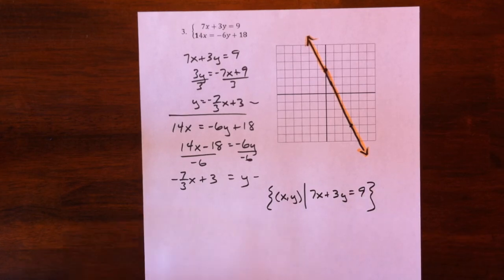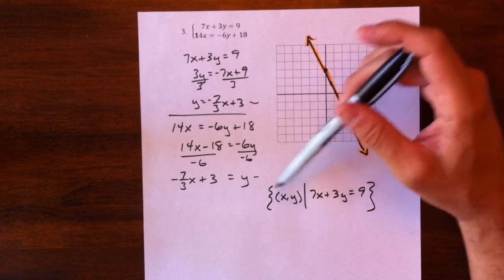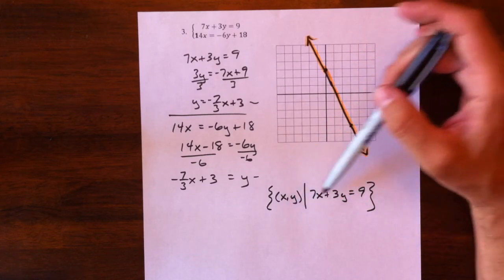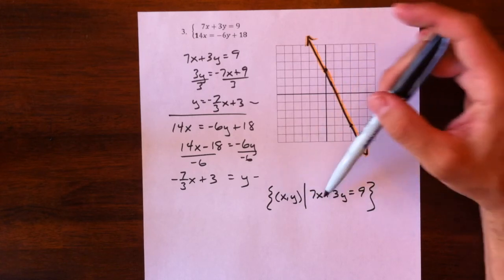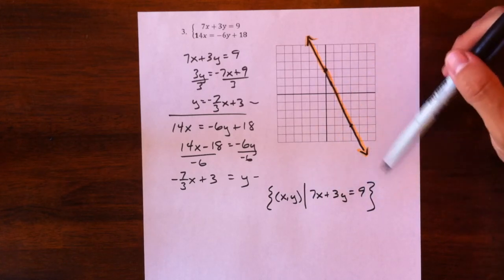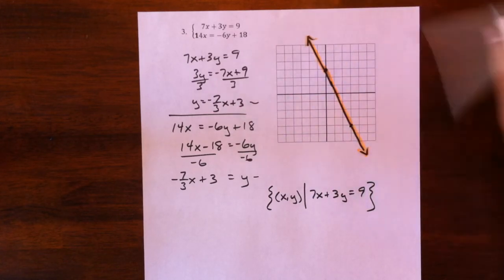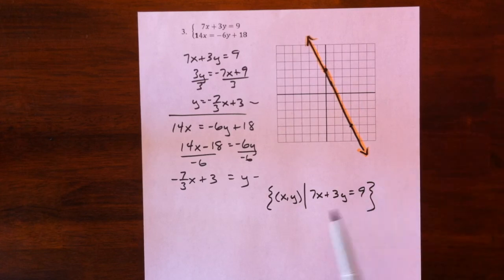And there you go. And so this means all points x, y such that it would make this equation true. So any point that makes this true is my solution. It's not just any point on the graph, it's only the points that make this equation, or I guess you could have picked this one, but makes this equation true.